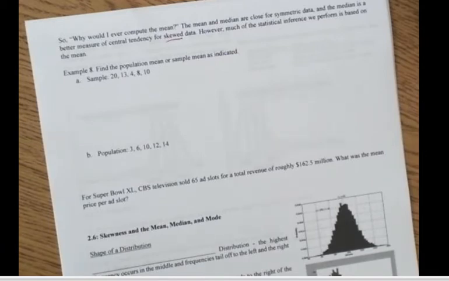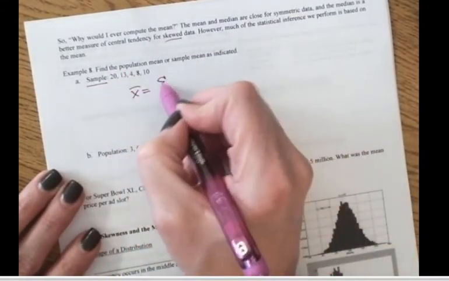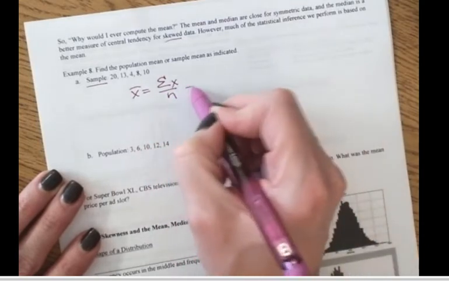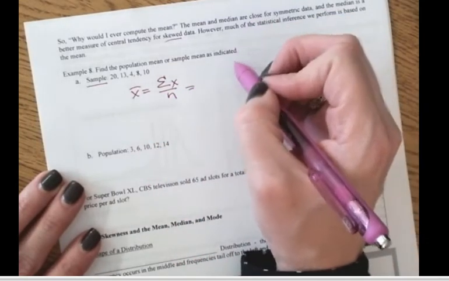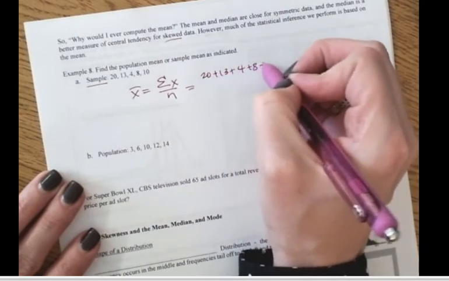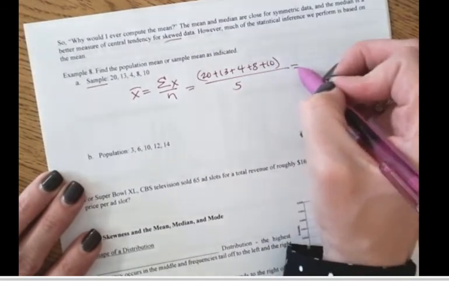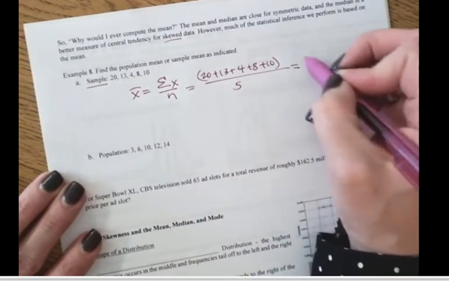So let's just do another example of mean. Look at example 8. Find the population mean or the sample mean as indicated. So if it's a sample, remember the formula is x bar. It's still the sum of your x's divided by your sample size. So when I do the sum, divide it by 1, 2, 3, 4, 5, I come out with a mean of 11.